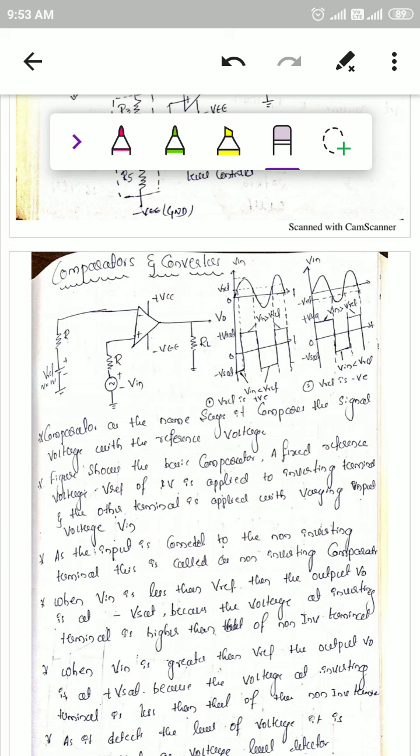Here in this case the input signal is given to the non-inverting terminal, that is why it is a non-inverting comparator, but the inverting terminal is given the reference voltage. In the case of the inverting comparator, the input is given to the inverting terminal and the non-inverting terminal is given the reference voltage. That is the difference between the inverting and non-inverting types of comparators.